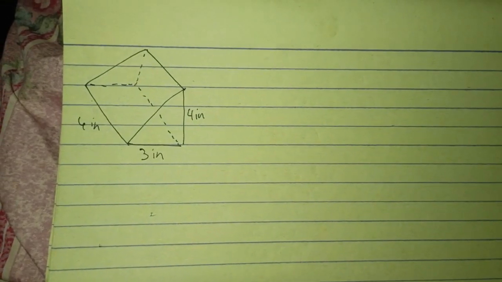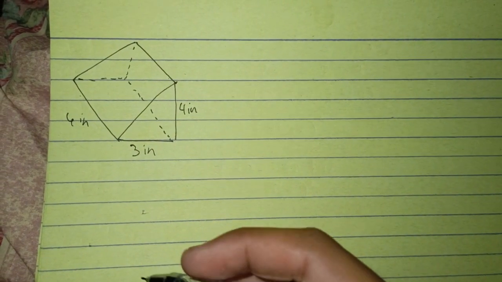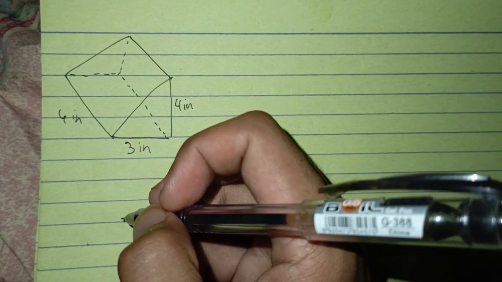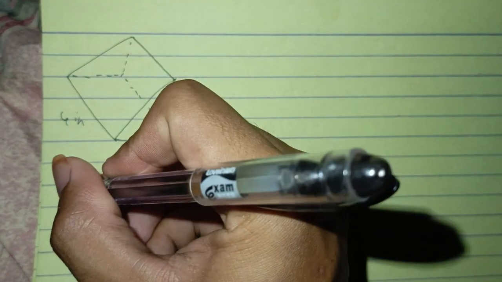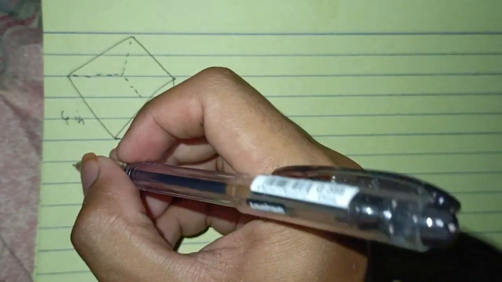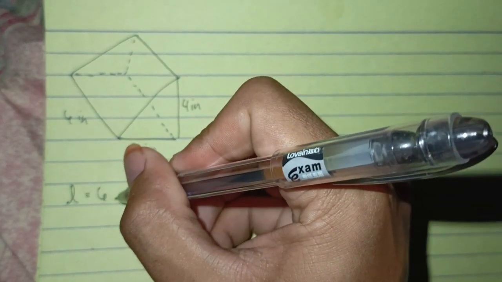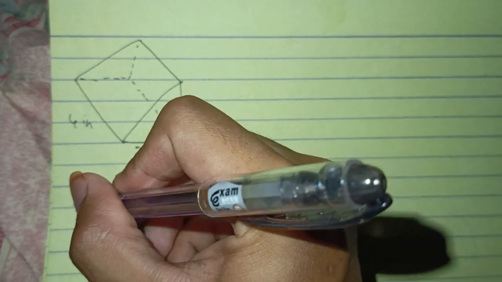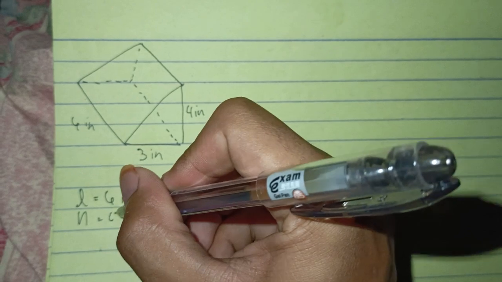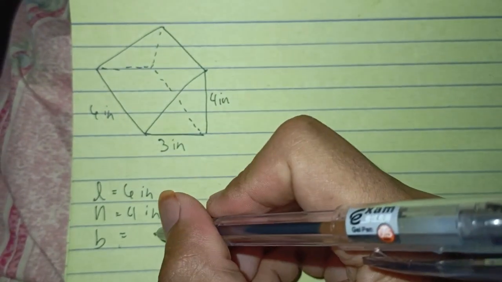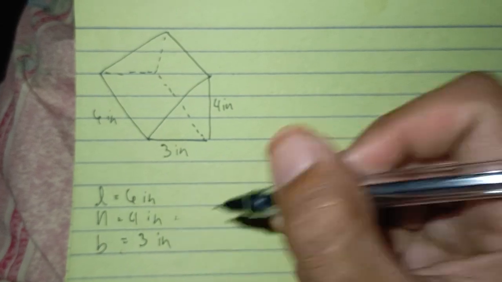So let's calculate the volume and the surface area. But first, let's identify what we have. We have the length of 6 inches, a height of 4 inches, and a base of 3 inches.